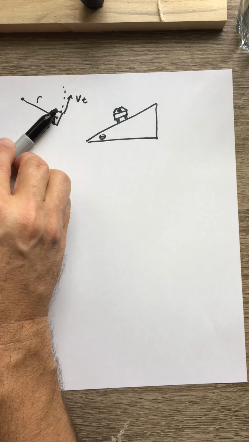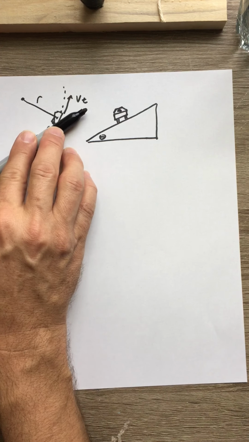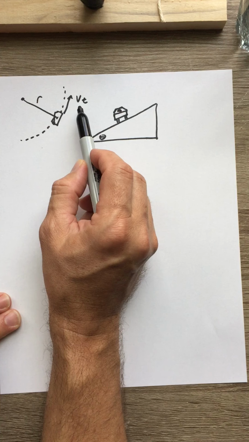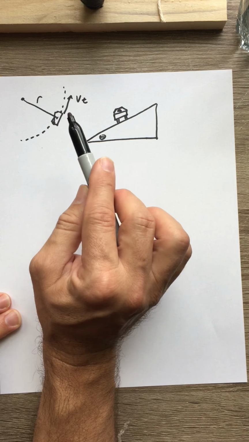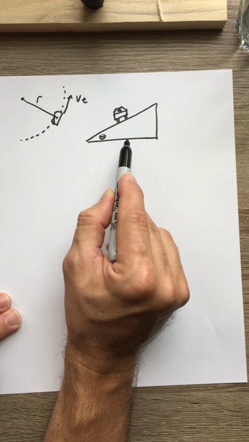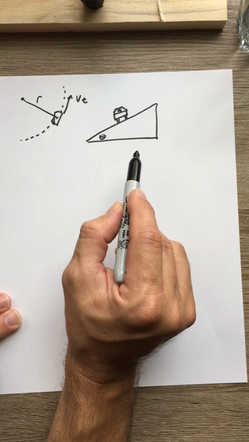But if the velocity of this thing is changing, then it's accelerated. And what is it doing? It's turning. We're going to assume that it's not speeding up, which means all of the acceleration is in the centripetal direction. Now, here is what it looks like from behind.